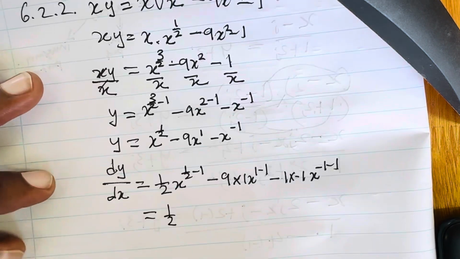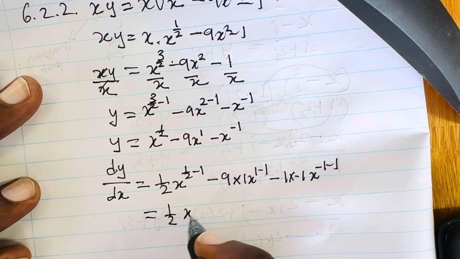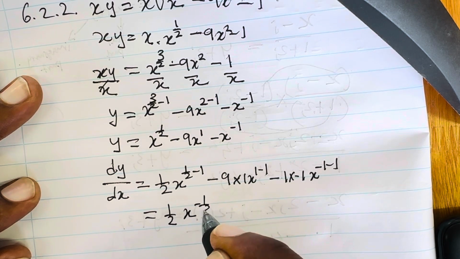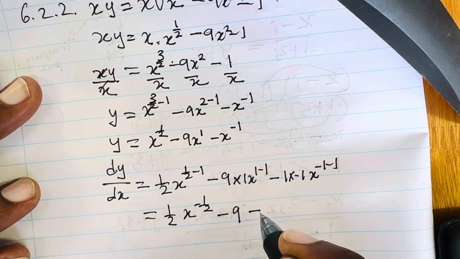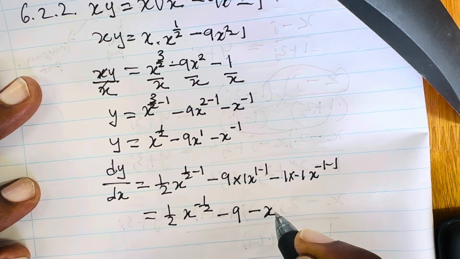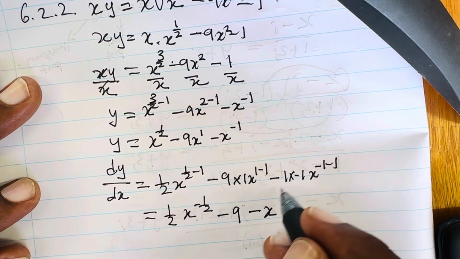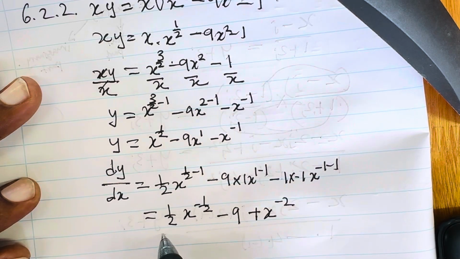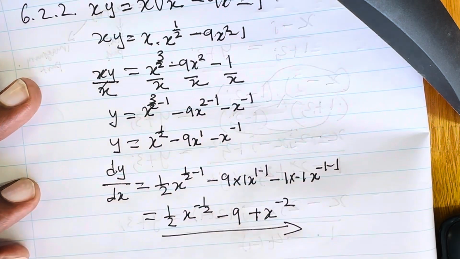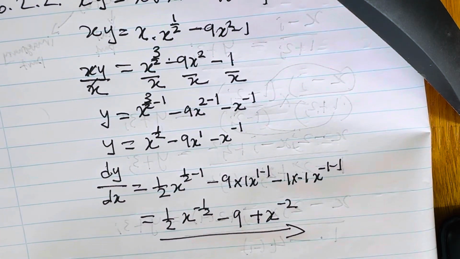Which is, we're going to have 1 divided by 2 x raised to exponent of negative half, minus 9, minus x raised to exponent of negative 2, which becomes plus x raised to exponent of negative 2 now. This will be your final answer. Nice.